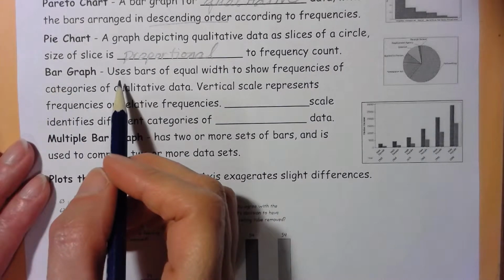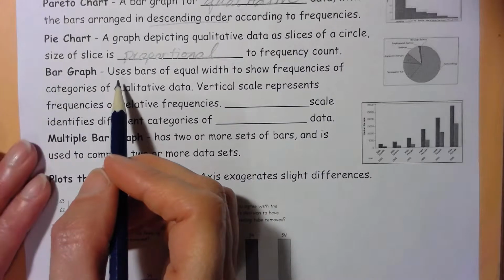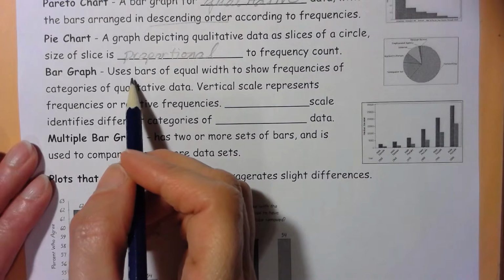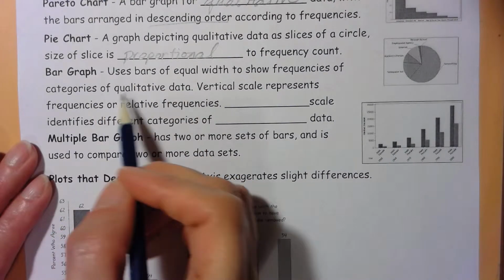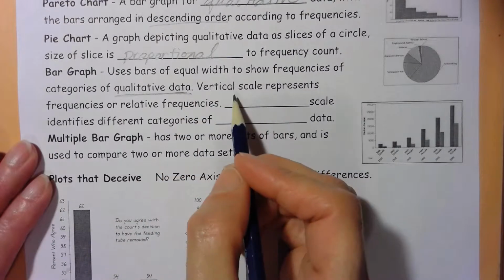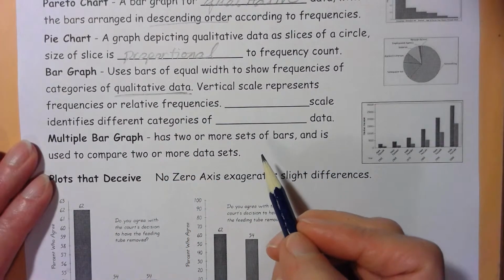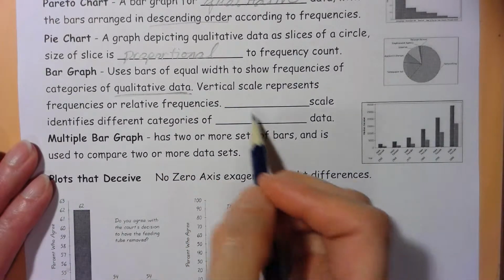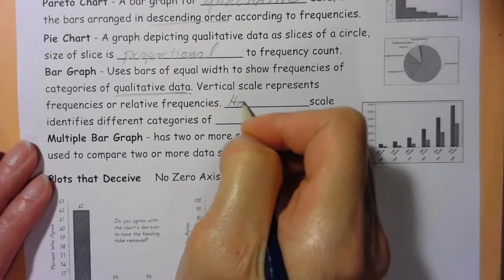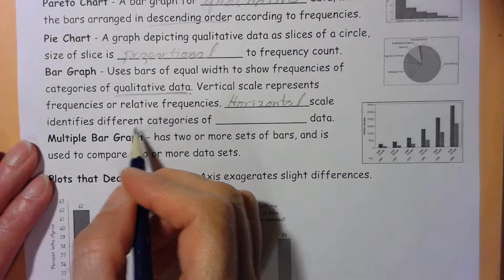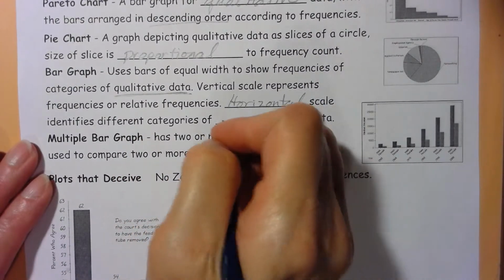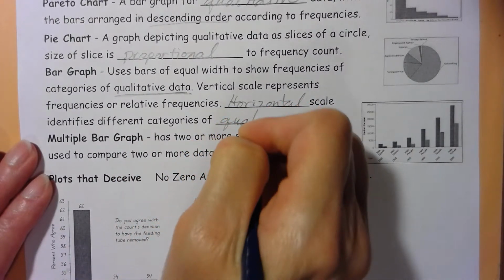Bar graph, again, we've used a histogram, which is a special type of bar graph, but this uses bars of equal width to show frequency of categories of qualitative data. So you can see that the vertical scale represents frequencies or relative frequencies. The horizontal scale is going to identify the different categories of qualitative data. How many times can we write qualitative data here?